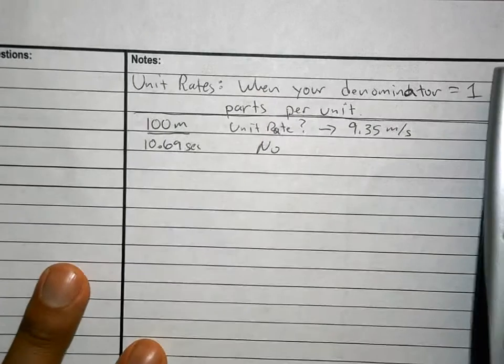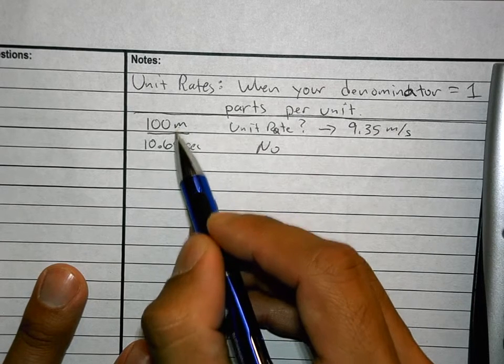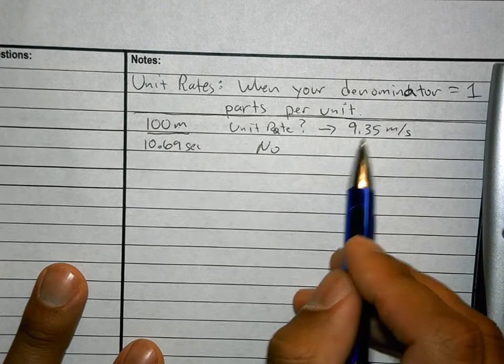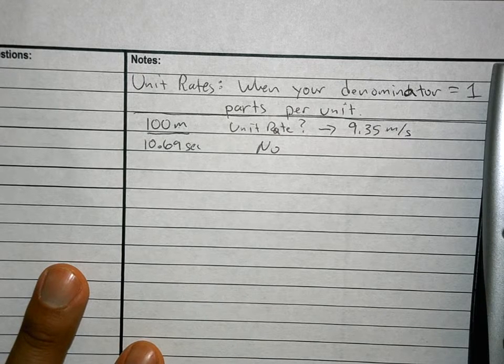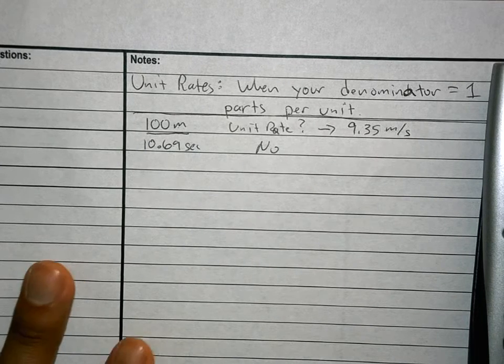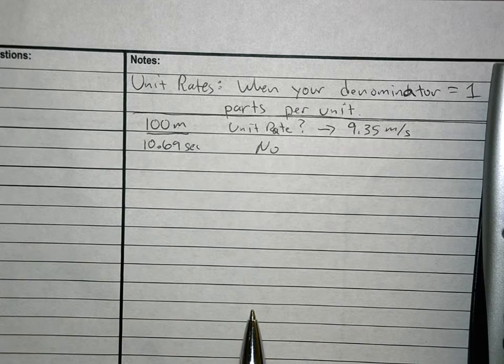If I take this top number and I divide it by this bottom number, that's how many meters every second he is going when he's at full speed. I guess I could say at his average speed, not counting from the start where he's starting at 0 meters per second. Does that make sense to you?